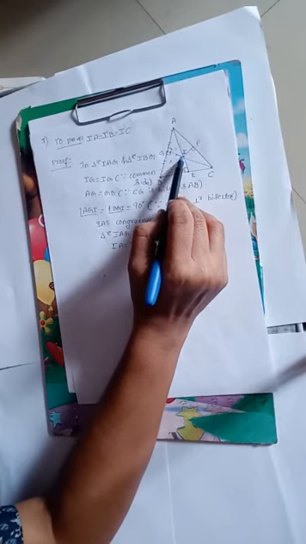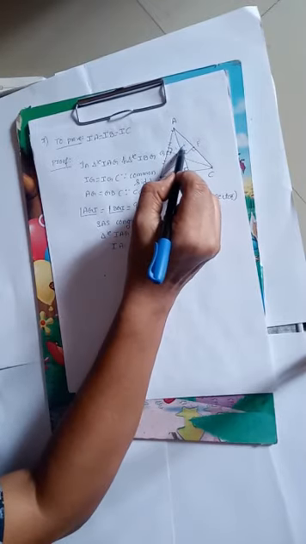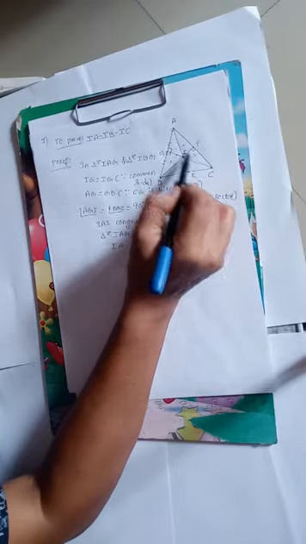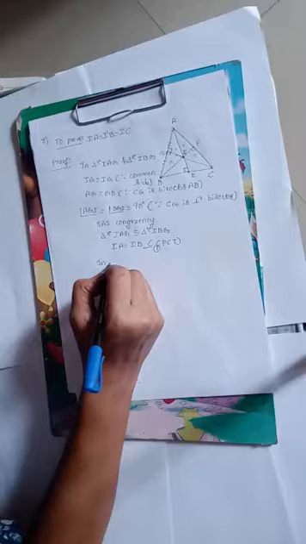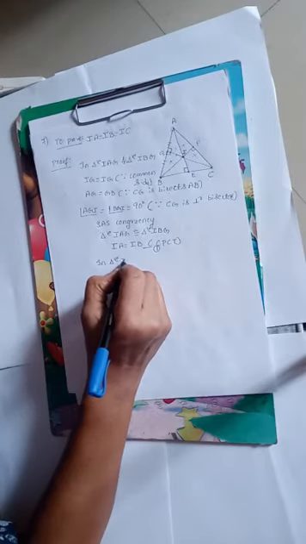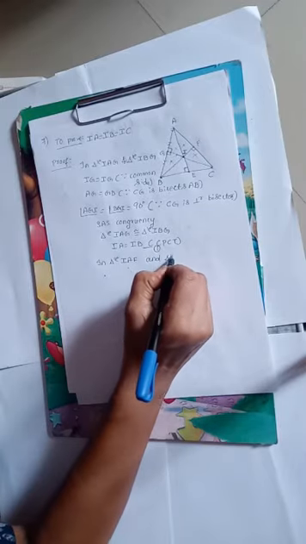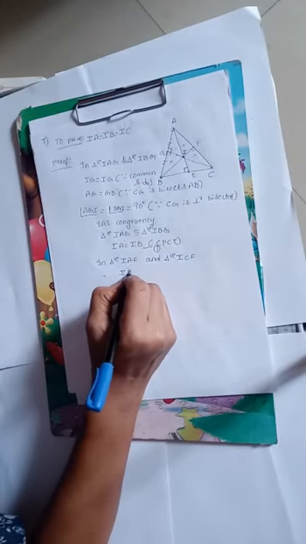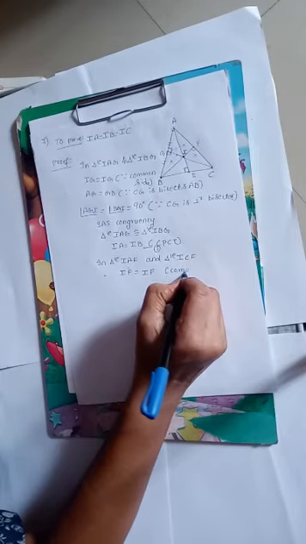Here, observe IA and IC. Take these two triangles and prove IA is equal to IC. Consider these two triangles now. In triangle IAF and triangle ICF, IF is equal to IF, the common side.